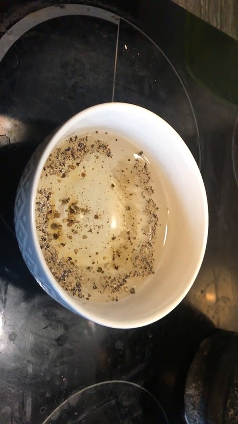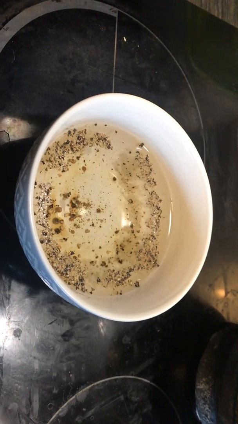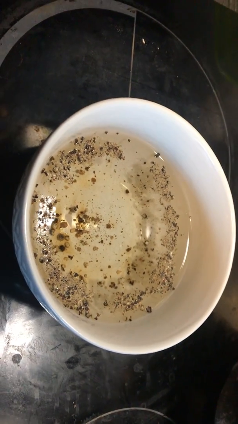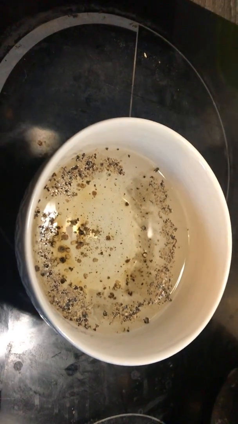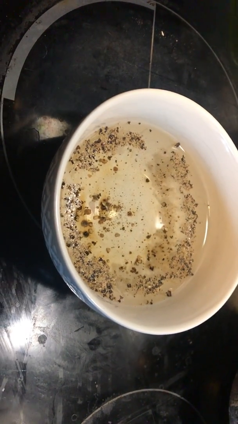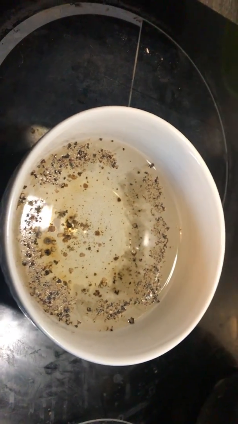So this kind of shows what grease will do as well. So grease as well will sit on top of the water. And then once you add that soap, it shoots away from the soap, and that is how we can get rid of the grease and break it down.